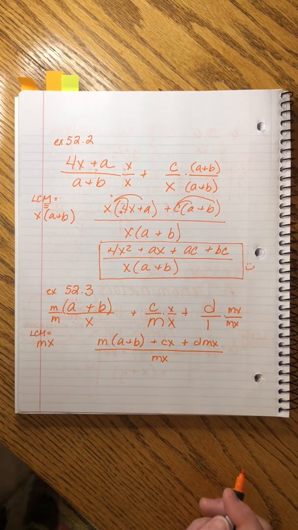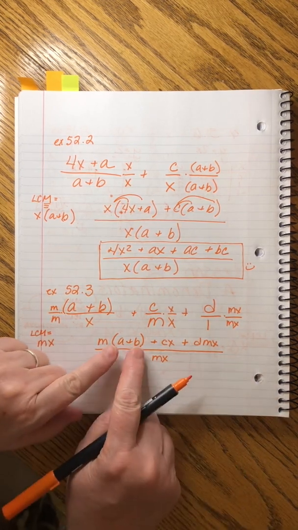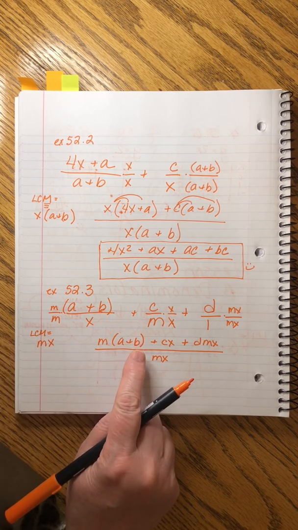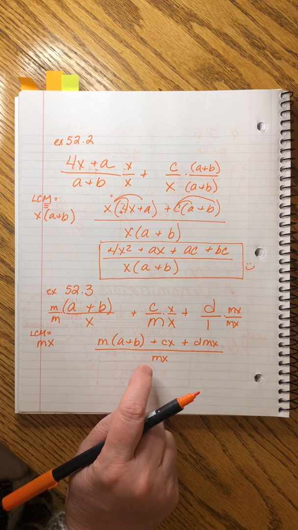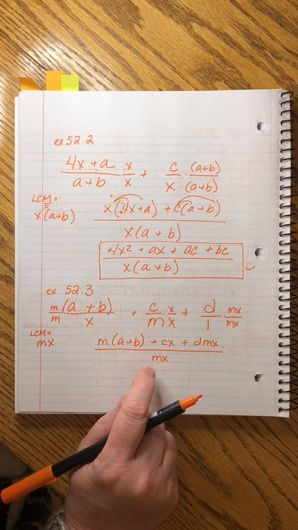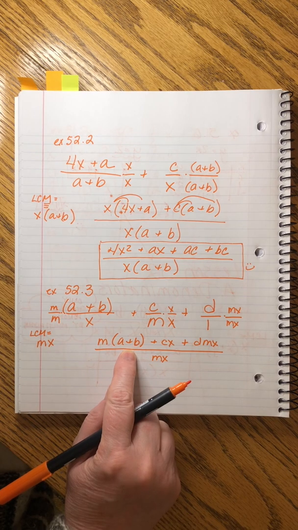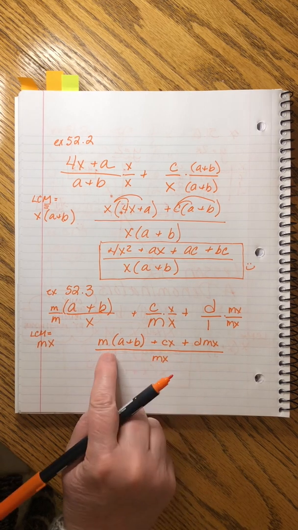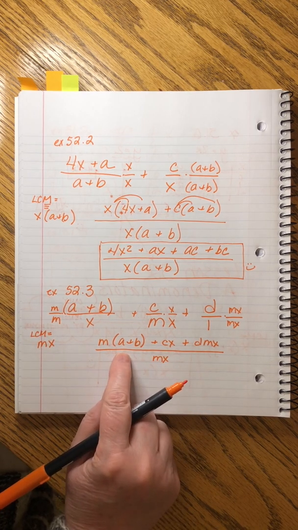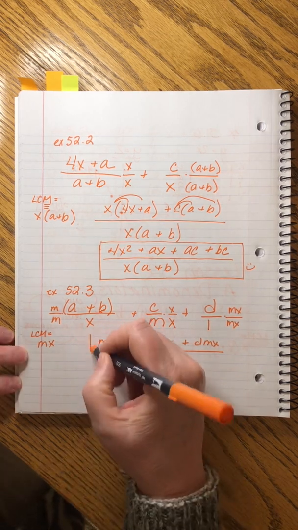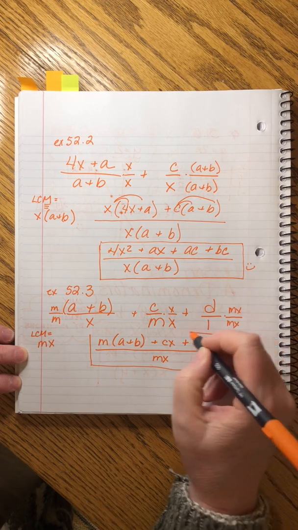And I am ready to look at the answer, and I remind myself that if there are no parentheses, I'm going to distribute before I check. So I take a quick glance at the answer, and I see, oh, he does have parentheses in the answer, so I can leave it just like this. And I'm double checking the other terms. It's m times the quantity a plus b plus cx plus dmx all over mx. Yay. That's right.